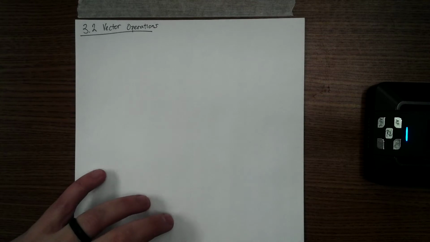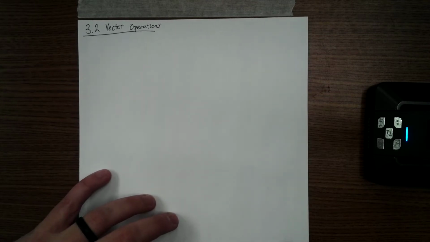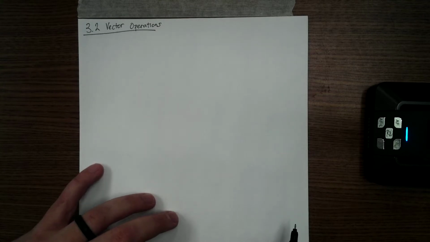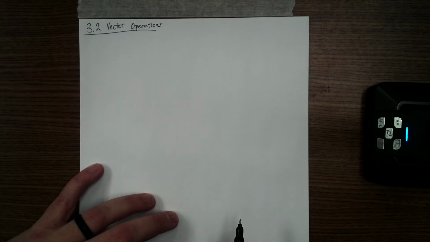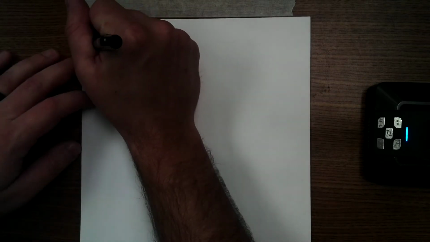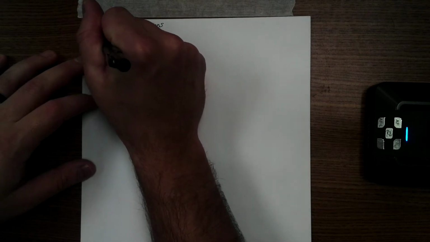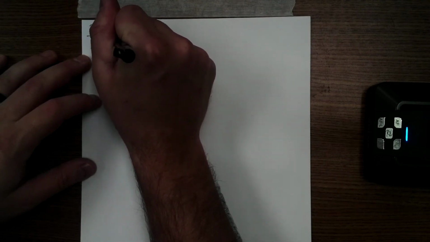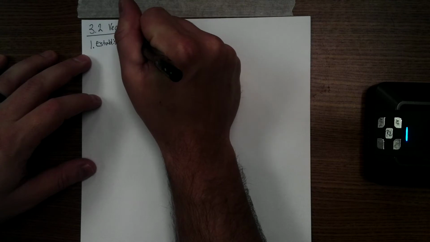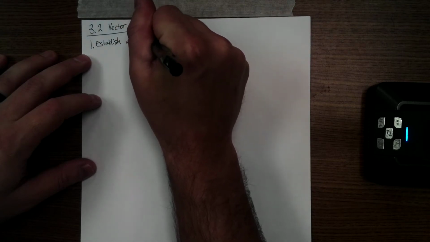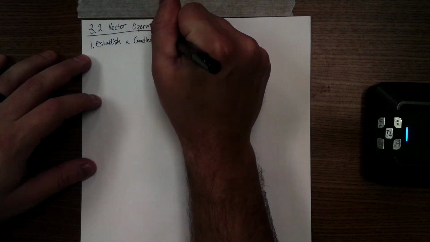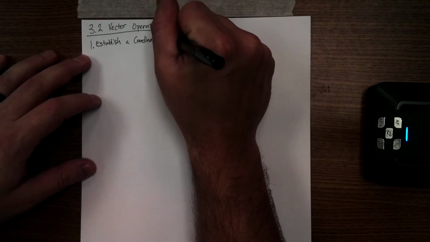So in terms of vector operations, this isn't a specific list of saying first you have to do this, second you have to do that. It's more of a general idea of setting things up properly. Alright, in order to set things up properly, we'll start with step 1, and we're going to establish a coordinate system.